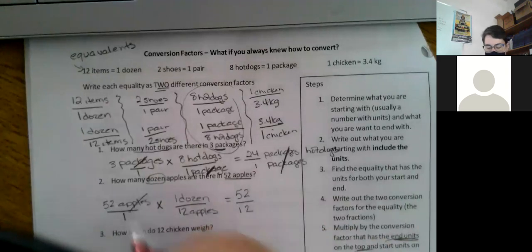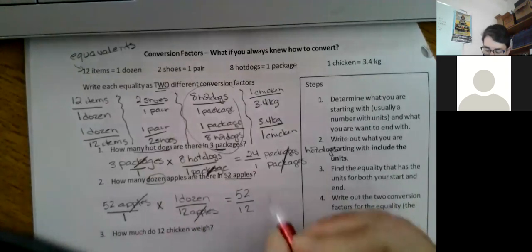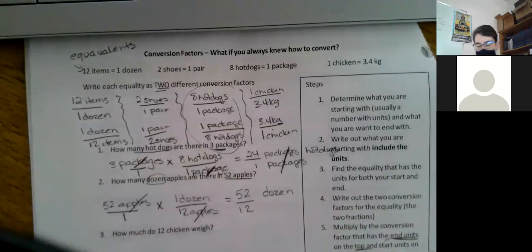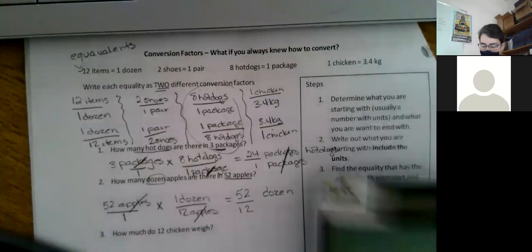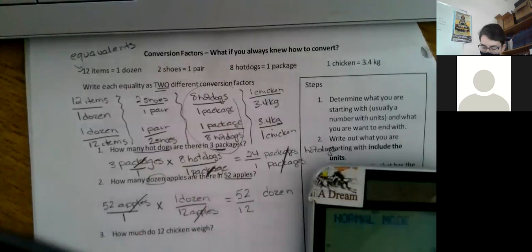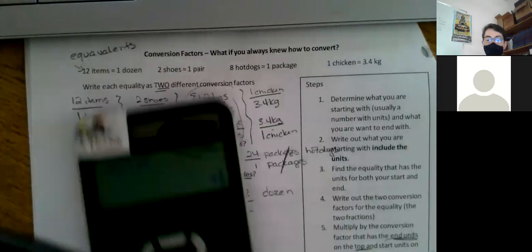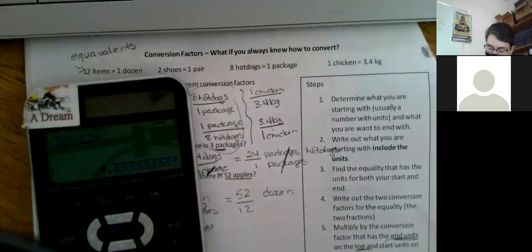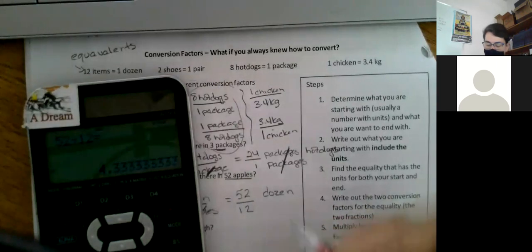My apples cancel out, and I'm left with dozens. And that's what I wanted. I wanted to convert it into dozens. And then I take my handy dandy calculator and I go 52 divided by 12. And oh, okay, my calculator is goofy. It gives me fractions. I don't want that. Yep. I should have picked a better number, but that's okay.